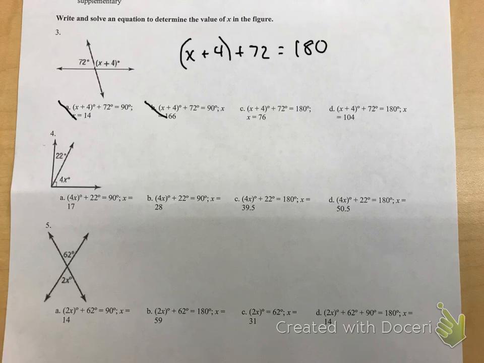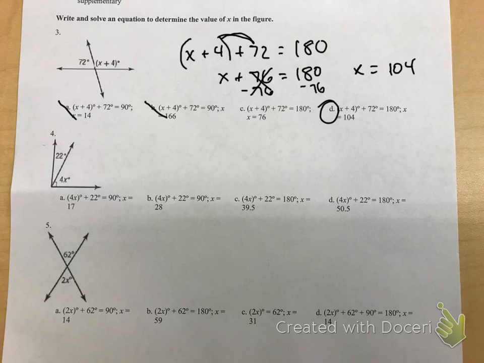In order to solve that, we've got to use the same process that we did for solving equations as well as simplifying equations. So, we have x plus 76, because we added 4 and 72, equals 180. So we're going to subtract 76 from both sides. That becomes 0. We are left with x equals 104. So that makes D the correct answer.